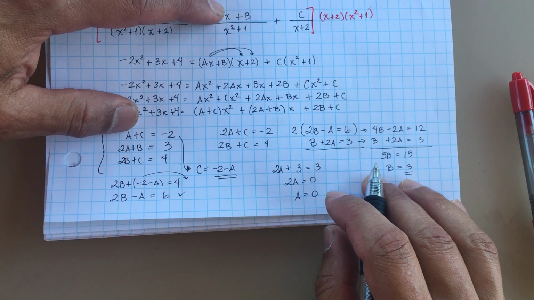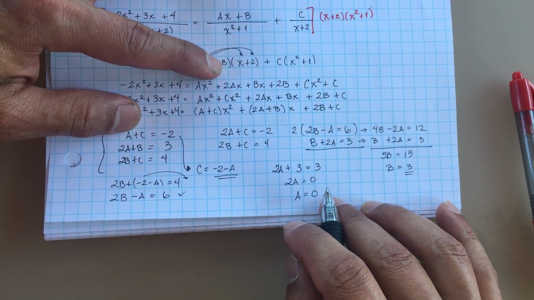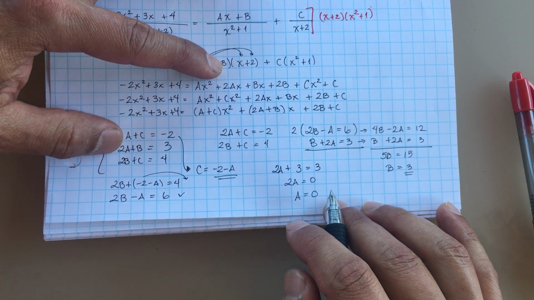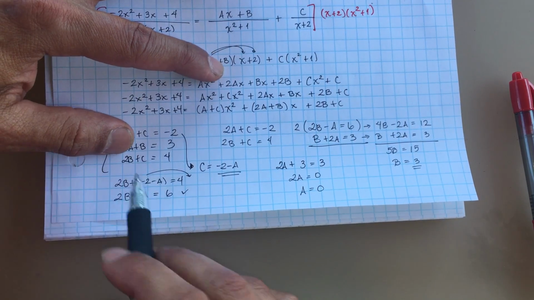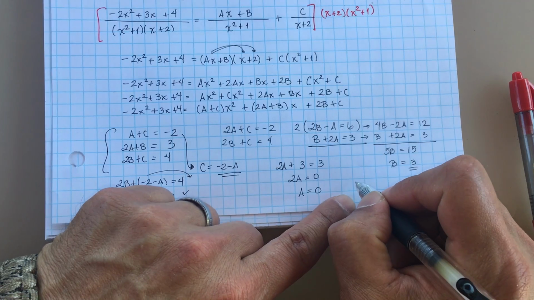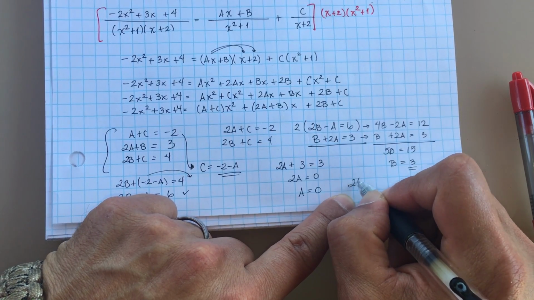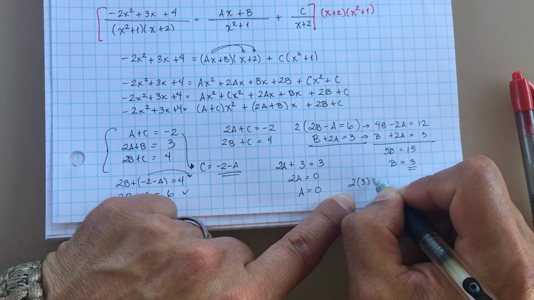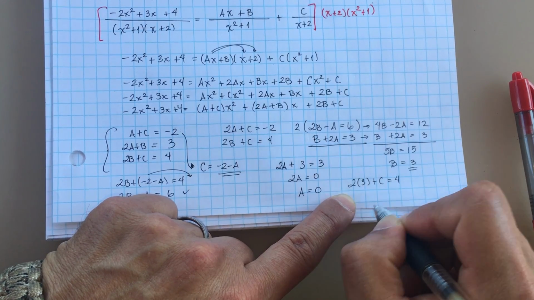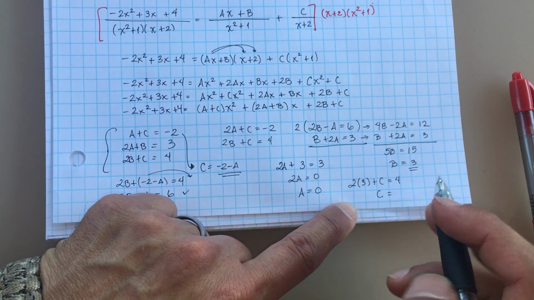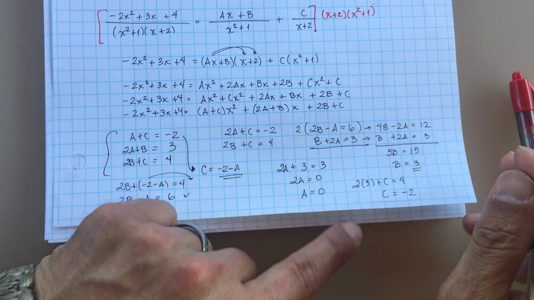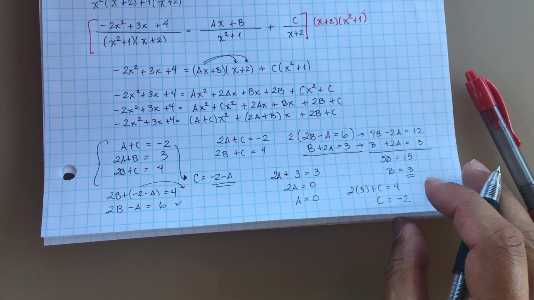Now I just need to find my c. And that's not going to be very difficult. I can either use this guy on the top or this guy on the bottom. It doesn't matter. Let's go ahead and use the bottom. 2b plus c. Let's do some algebra. So 2 times b, 2 times 3, plus c is equal to 4. C is equal to, this is going to give you 6, and minus 6 on this side is going to give you negative 2. Great. So now I got my a, my b, and my c.